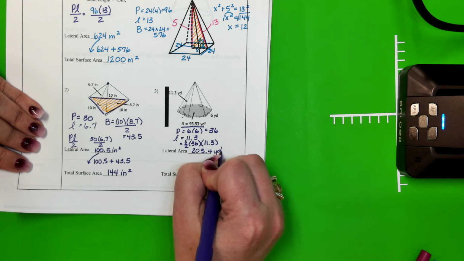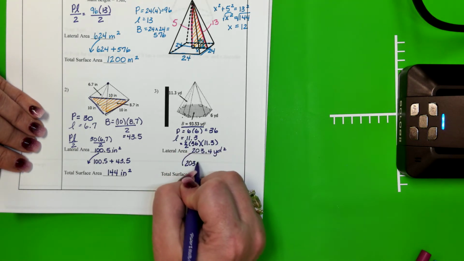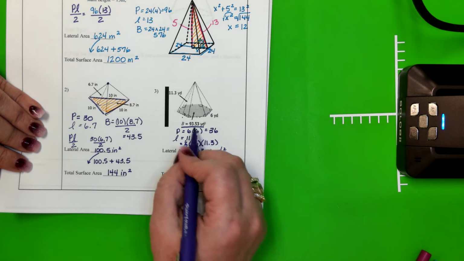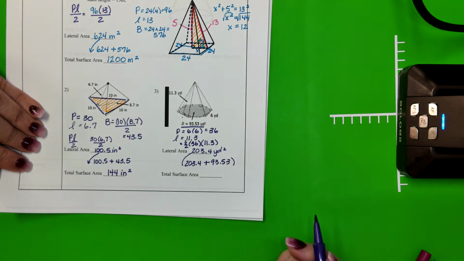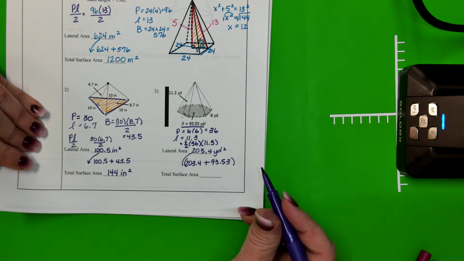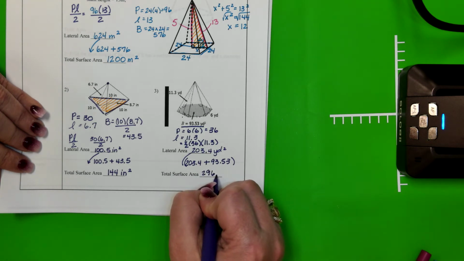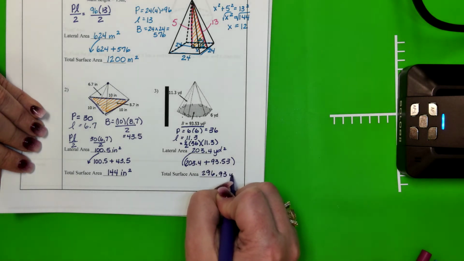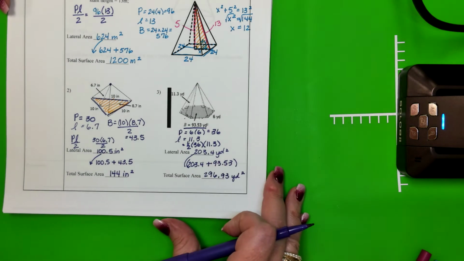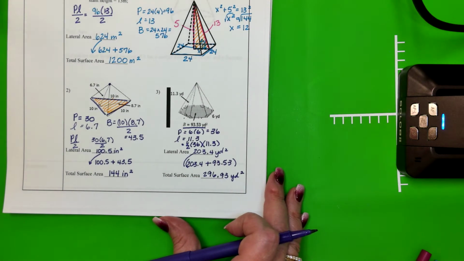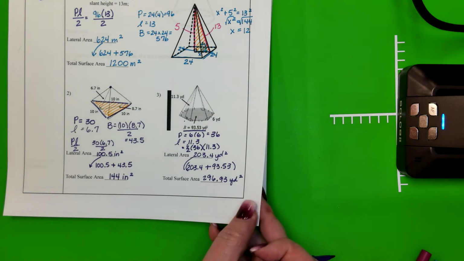203.4 yards squared. And then your total surface area, take that 203.4 and add the area of the base, which I gave you, 93.53. You didn't even have to go find it or anything. You could have, but you were given it, so you didn't have to. So you get 296.93 square yards. So that is for pyramids, PL over 2, the perimeter times the slant height over 2, and then you add the area of the base, whatever shape the base is.